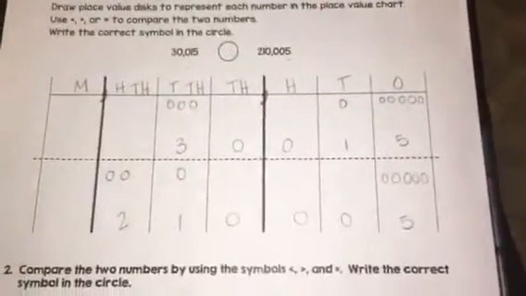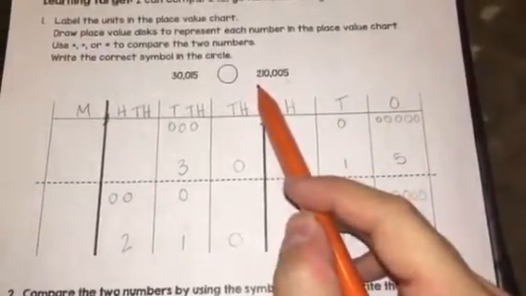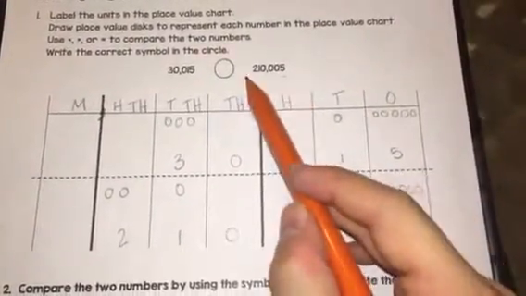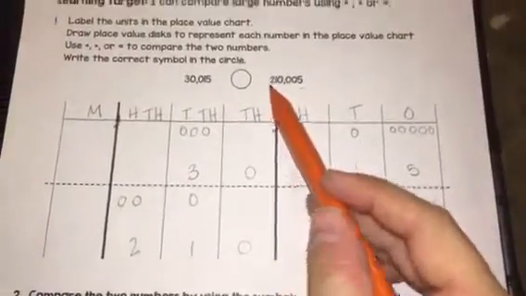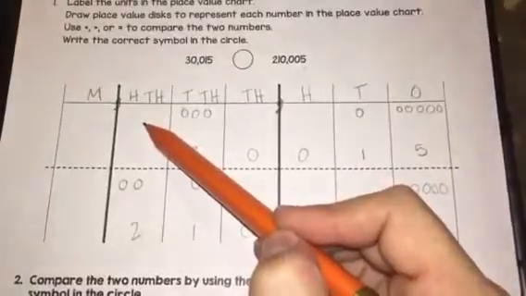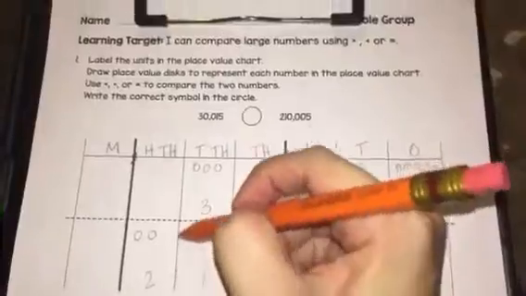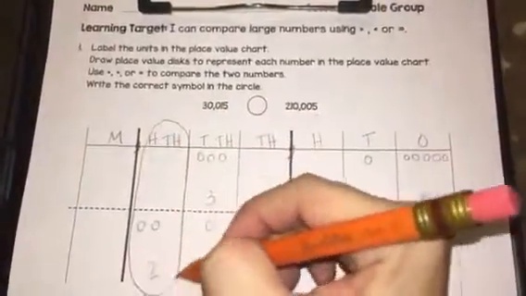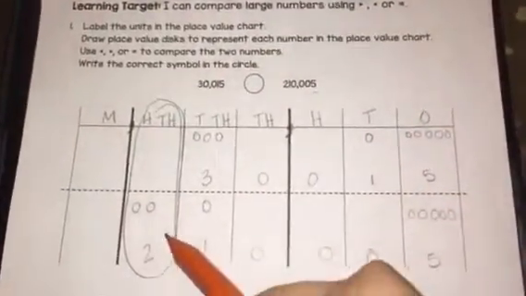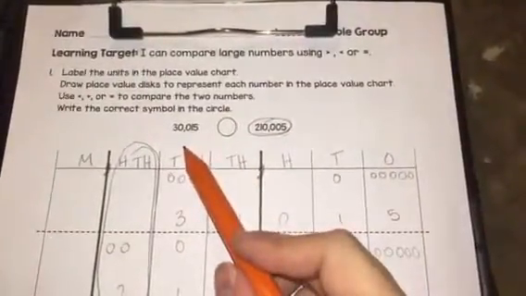So when we compare, guys, typically when we label, we start from right to left, but when we compare, we want to go from left to right because we want to start with our biggest value. So here we can see that we have 0 100,000s, but then we have 200,000s. So already we can tell which number is bigger. Obviously 2 is bigger than 0, so that means that 210,005 is bigger than 30,015.